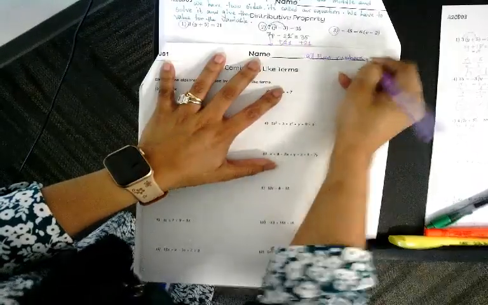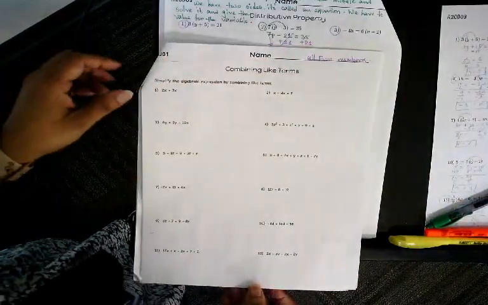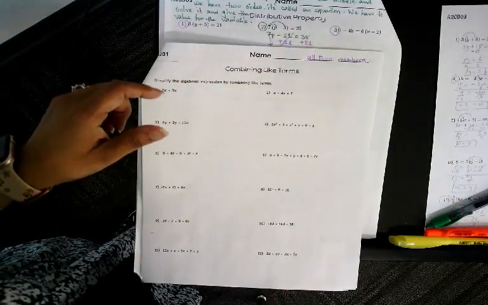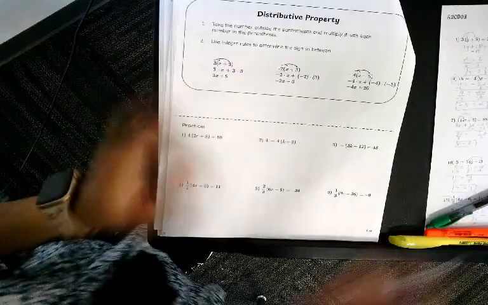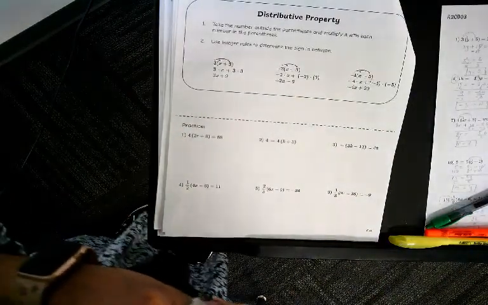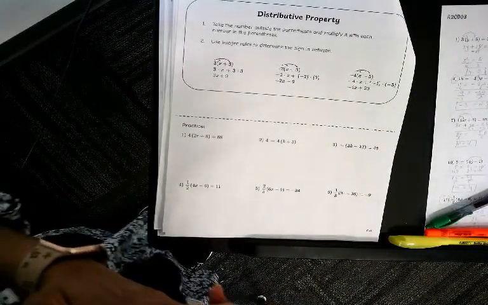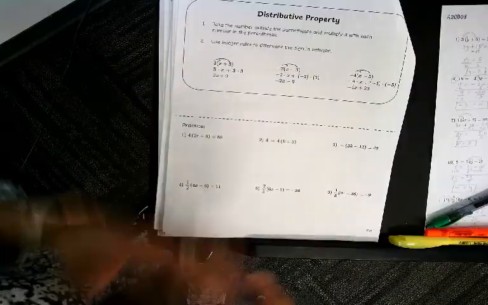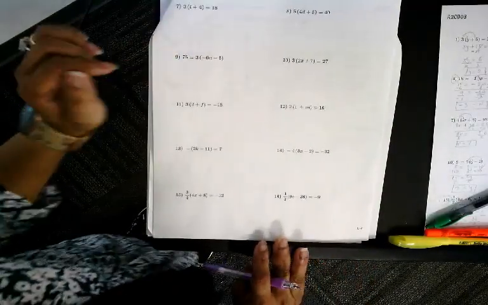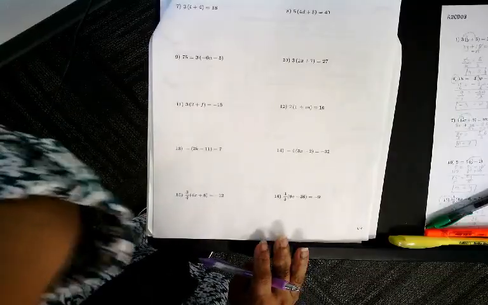Okay? We good? Now flip the page. Here is the distribution property, and there are 15 problems. So we're going to work on all 15 of them. All 15? Yeah. We good? Great.